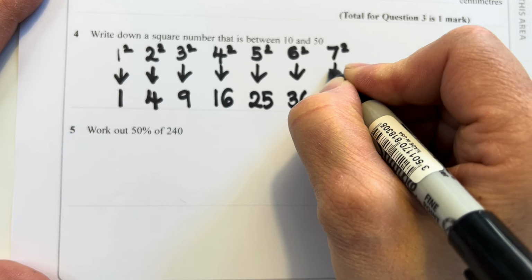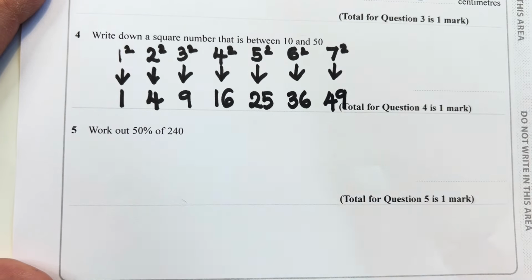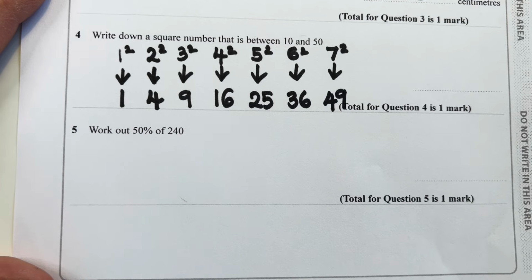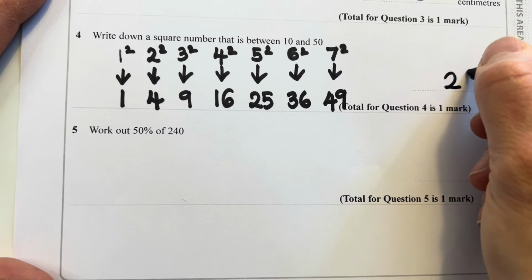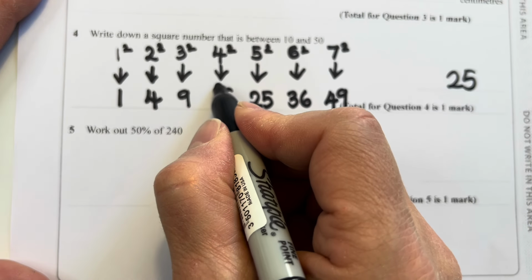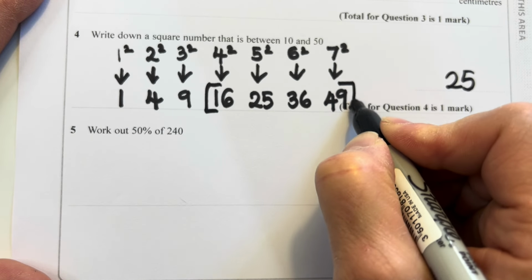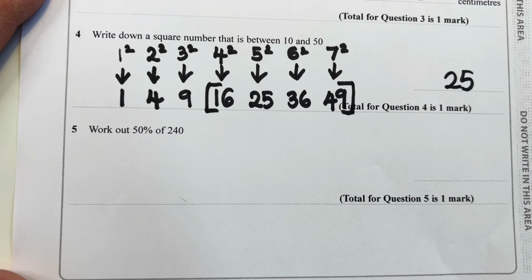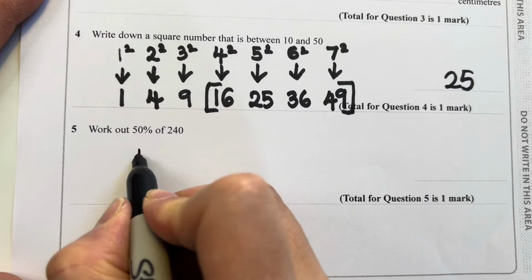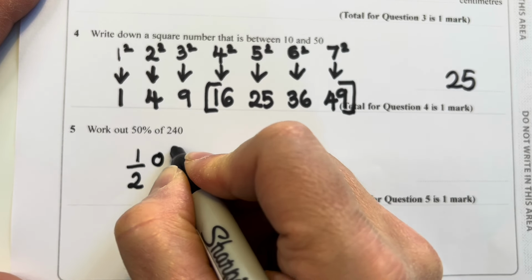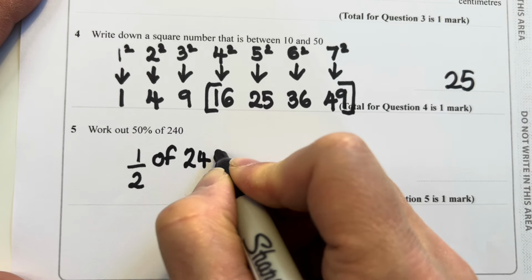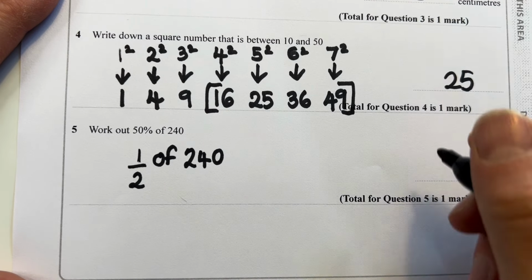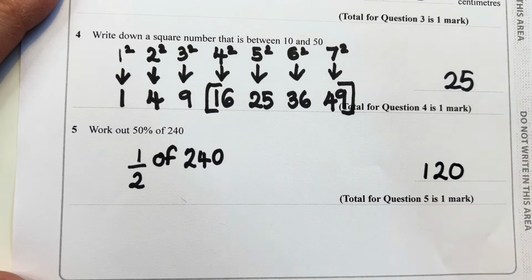And 7 squared gives us 49. I'm going to put an answer of 25. Any of these sit between 10 and 50. Question 5 asks us to work out 50% of 240. 50% is the same as finding a half of 240. Half of 240 is 120.